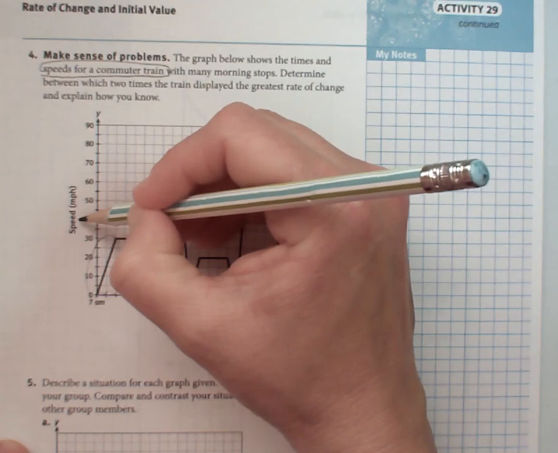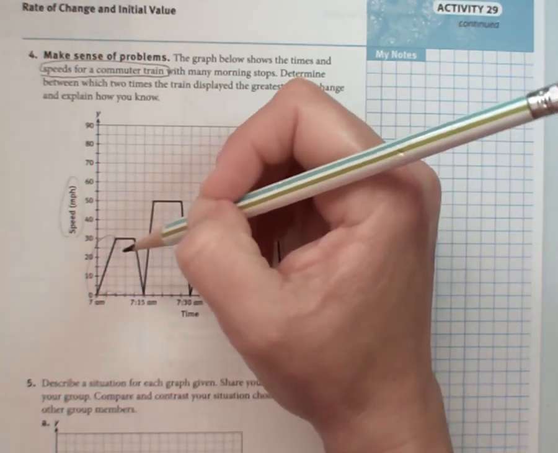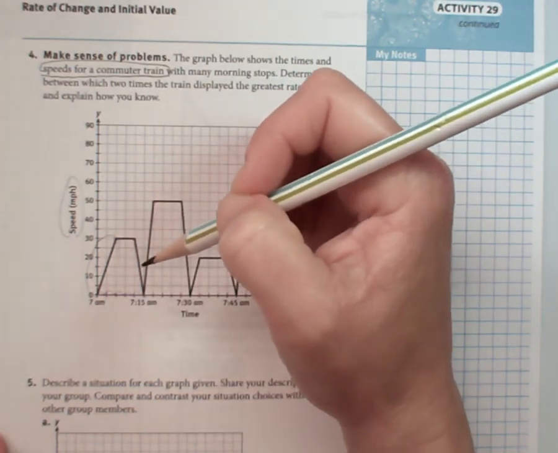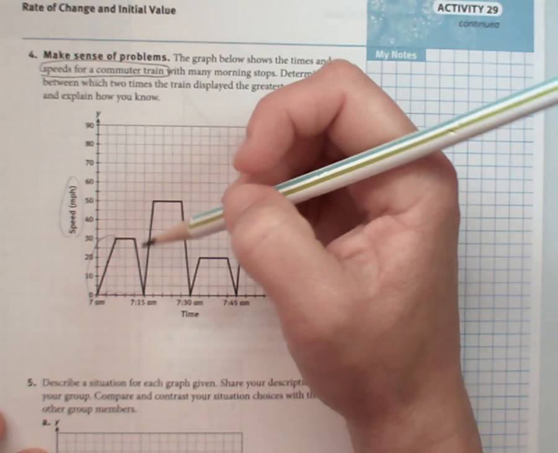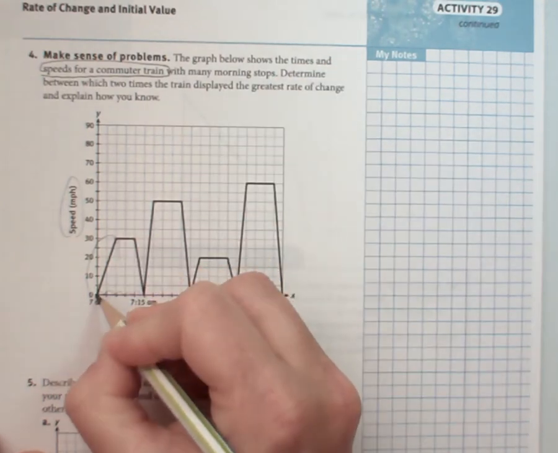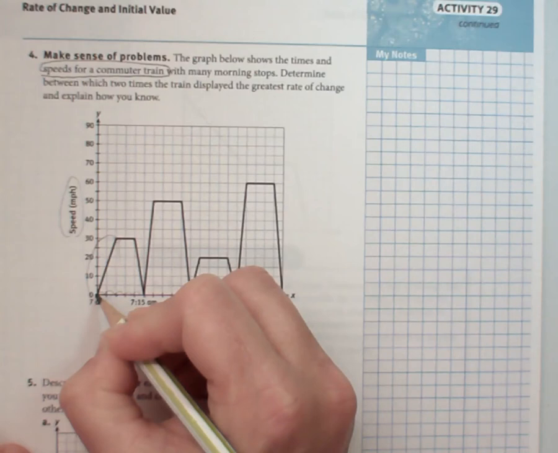And then I'm going to look at my output, and my output is speed. So that's how fast the train is going. If my line is down here at 0, it means the speed of the train is 0, which means the train is stopped. Does that make sense to everybody?